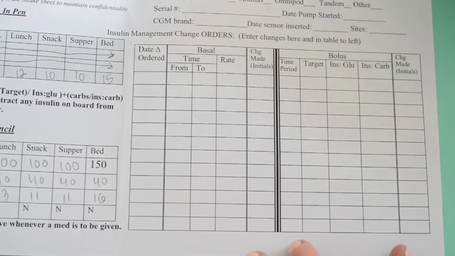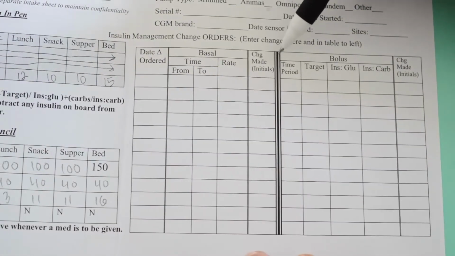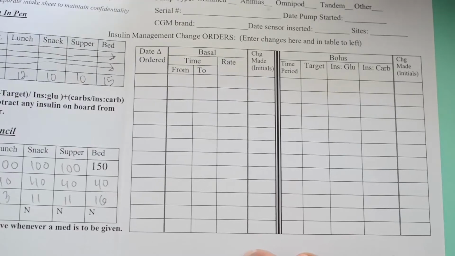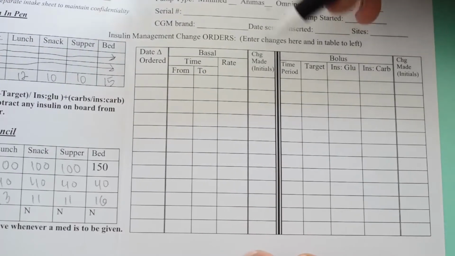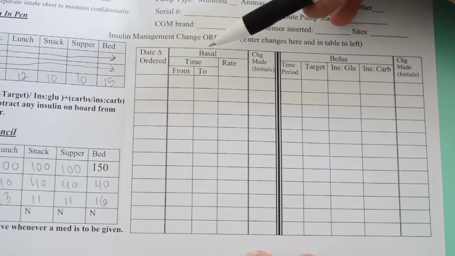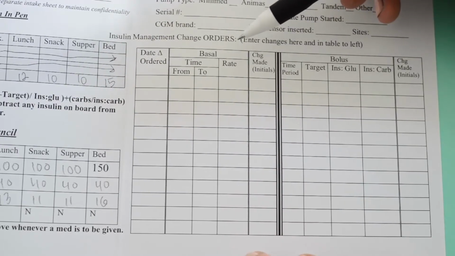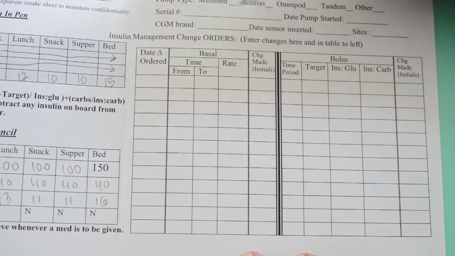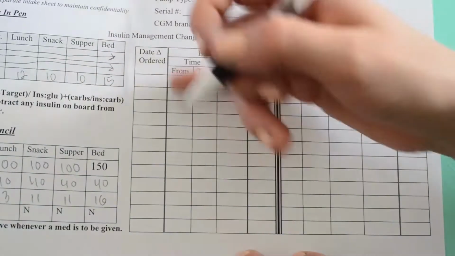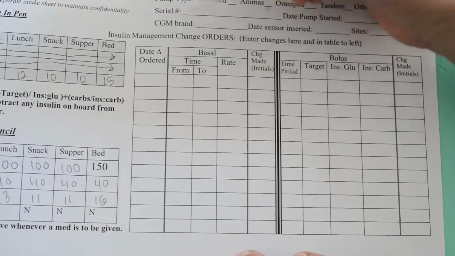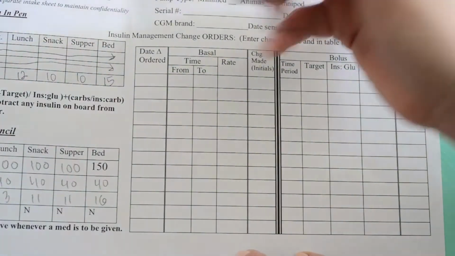All right, so this next section is where the endocrinologist working at camp will make changes to the insulin regimen during camp. Let's say, for example, our kid is having a lot of low blood sugars overnight. So the endocrinologist wants to give a little less insulin overnight and at bedtime. How we would do that: there would be a sticky note right here, and it would alert you that a change has been recommended.